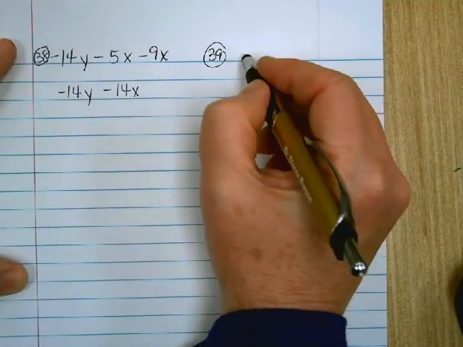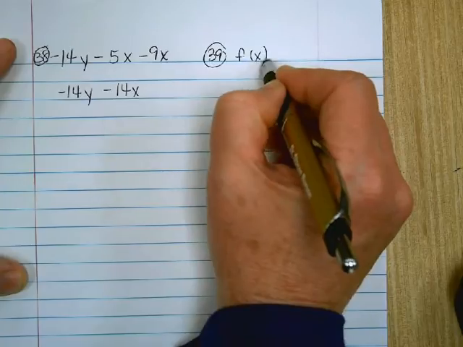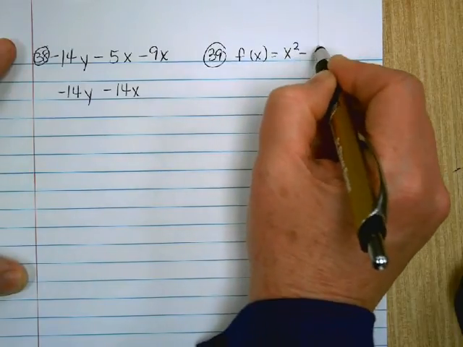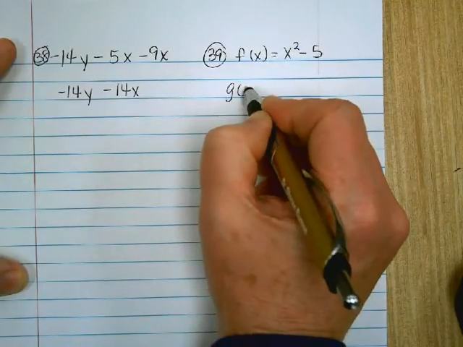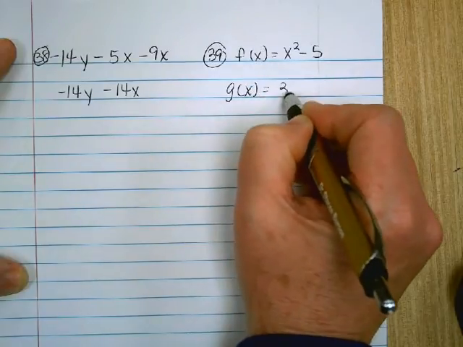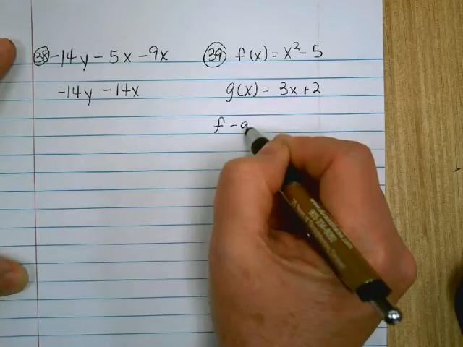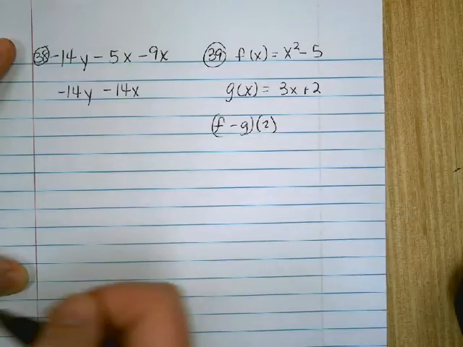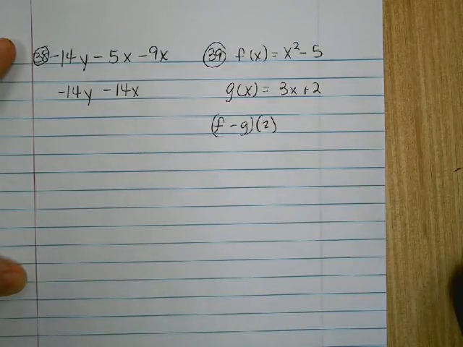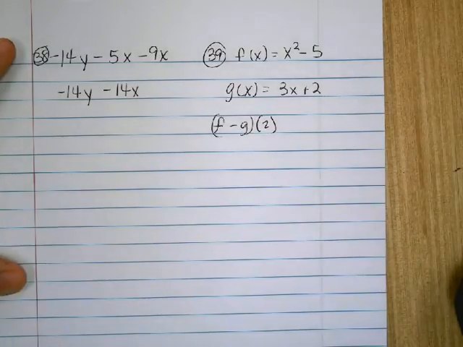39, f of x equals x squared minus 5. G of x equals 3x plus 2. Find f minus g of 2. So you need to find f of 2 and g of 2, and you need to subtract them.